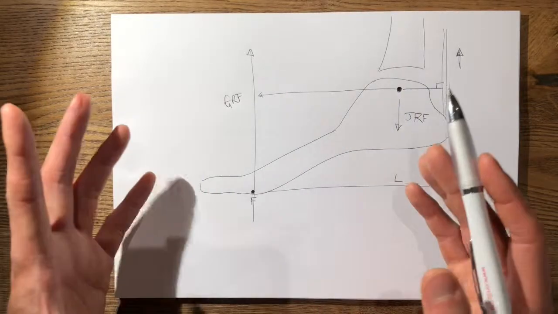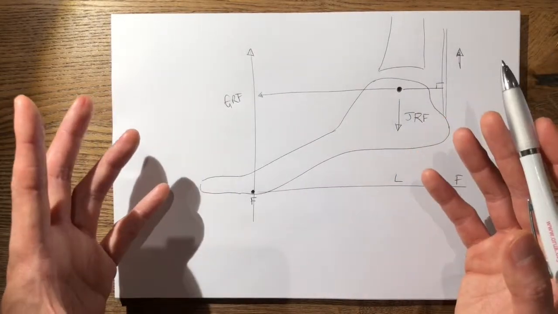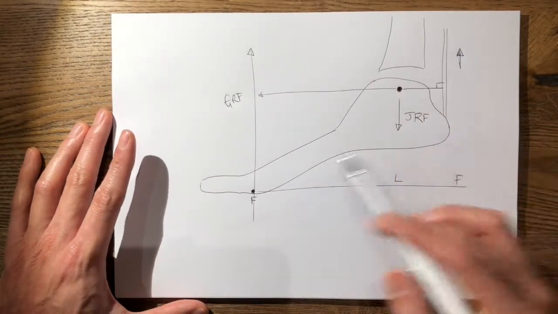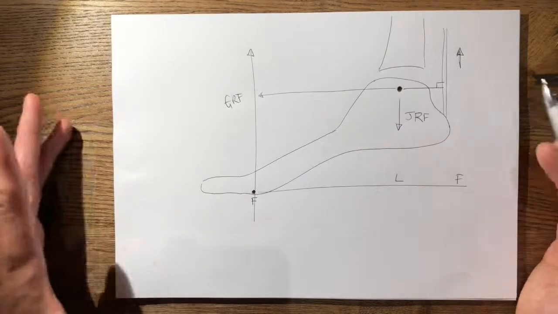So your classes of lever and your free body diagrams depend on what application you're actually using it in, so it's not to be confused. I hope that makes sense.